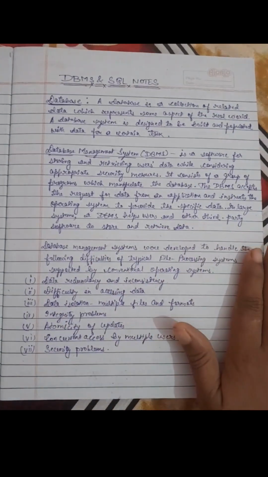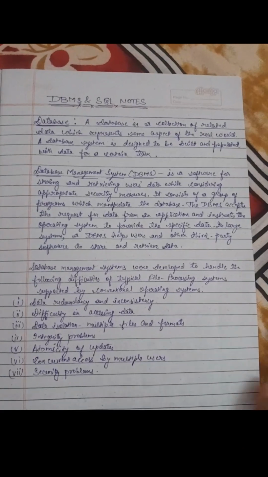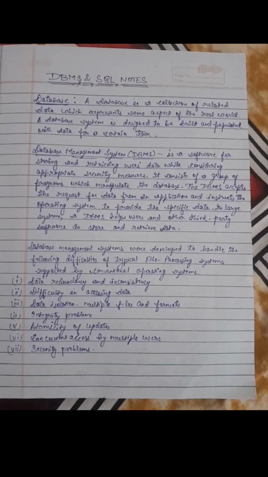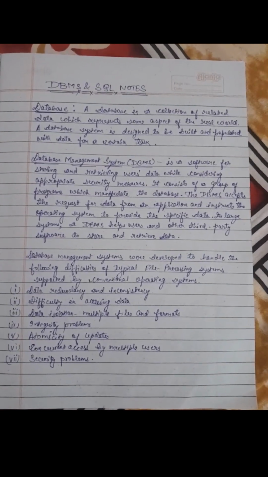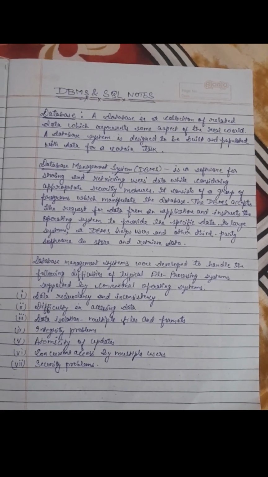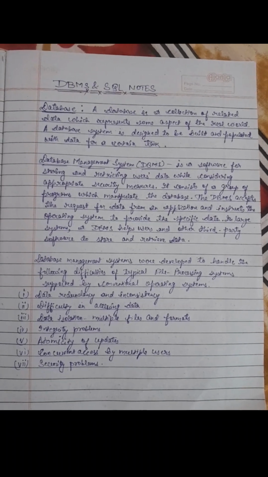DBMS and SQL notes. Database. A database is a collection of related data which represents some aspect of the real world. A database system is designed to be built and populated with data for a certain task.